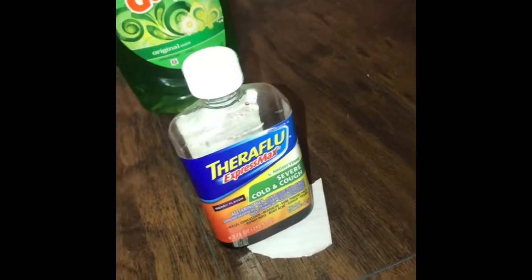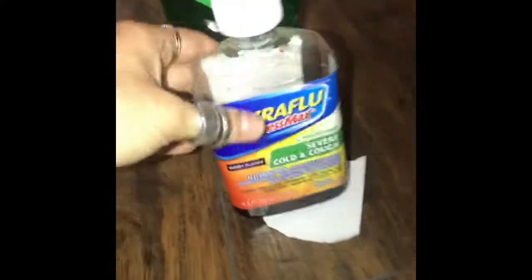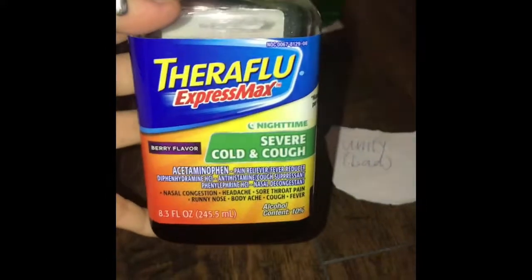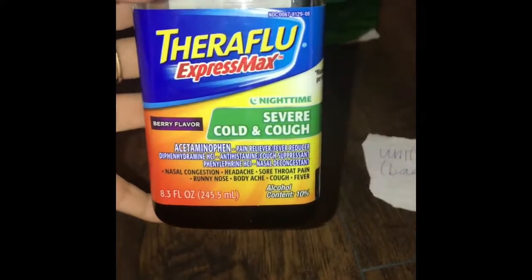The fourth phase is unify. It deals with repetition and rhythm. A bad example is this cold medicine. It has a lot going on. It has a lot of colors on it. It's just not really clear to see what you're getting, what product you're getting.